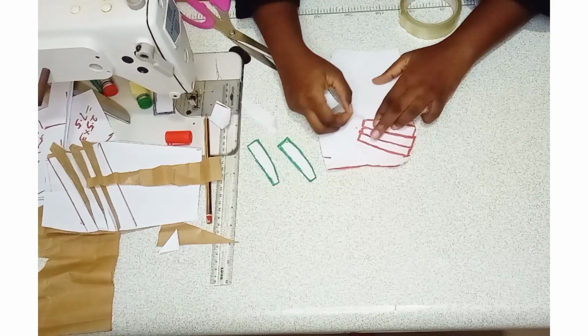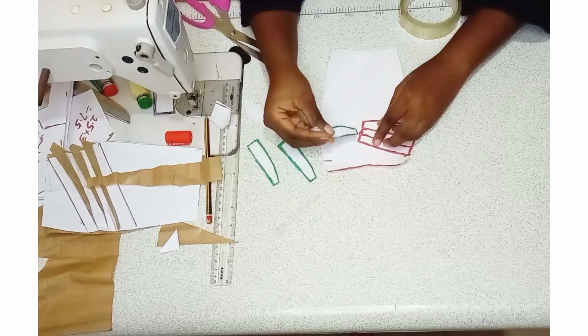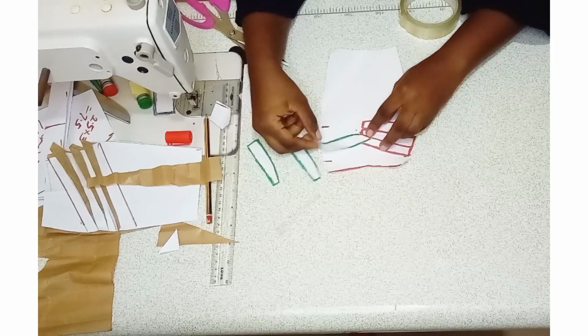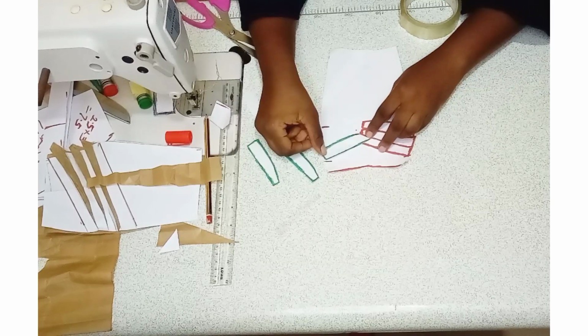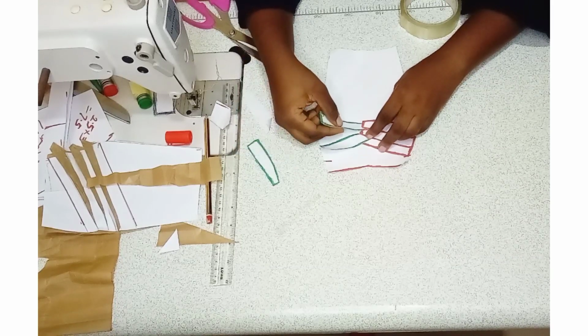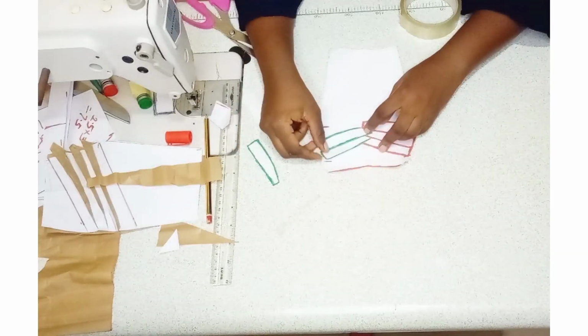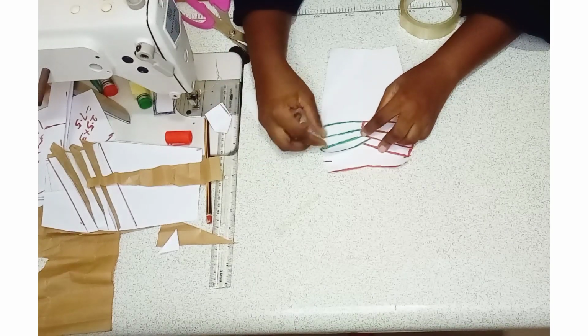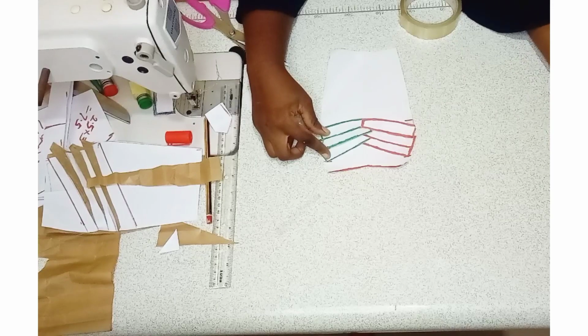Let me remove it and show you. Okay. The next one will be like this. It will come inside this way. You can see that. That's why I said it should be longer than the midpoint, so I'll be able to achieve this. And this is it.